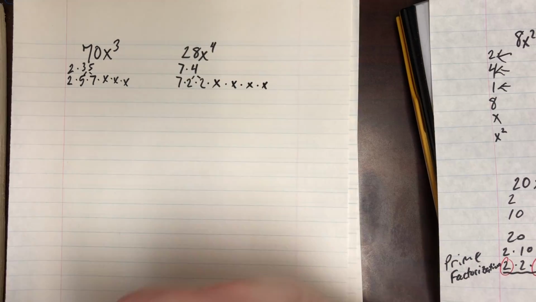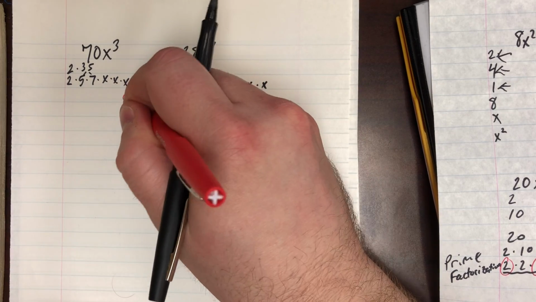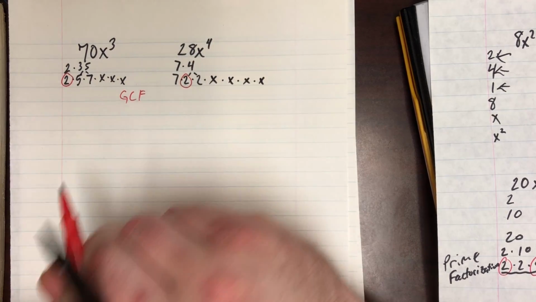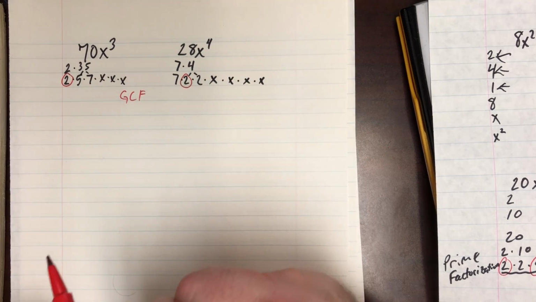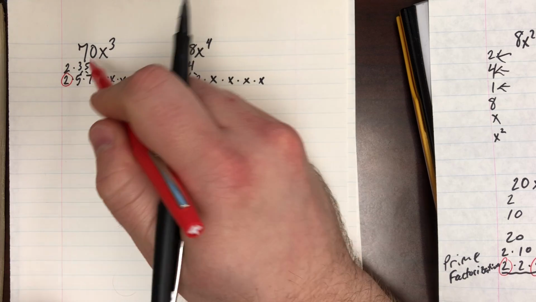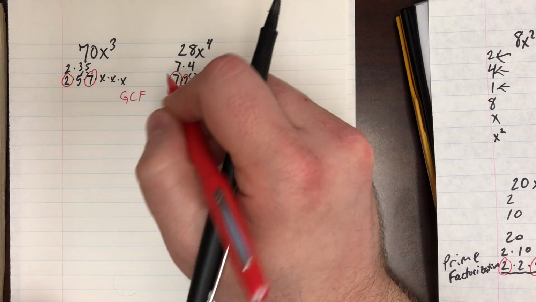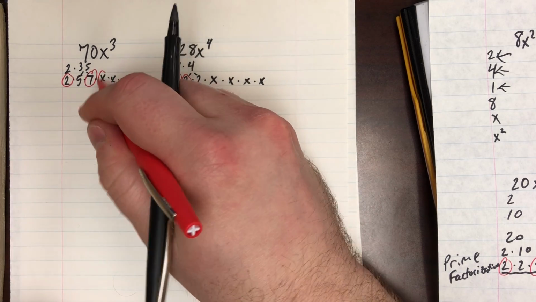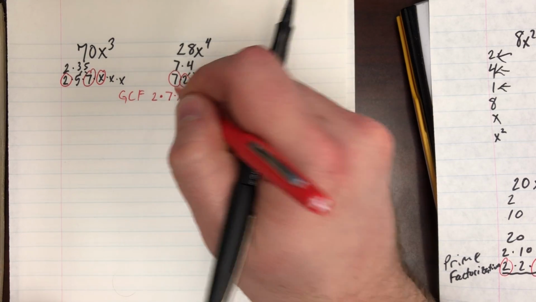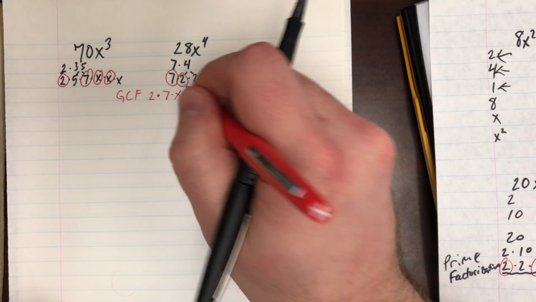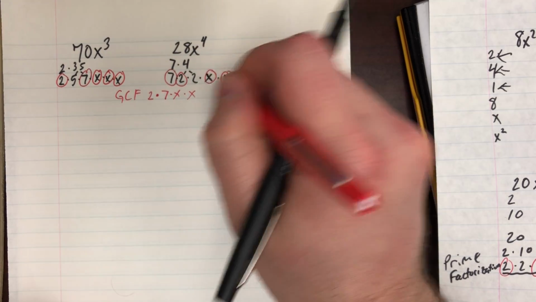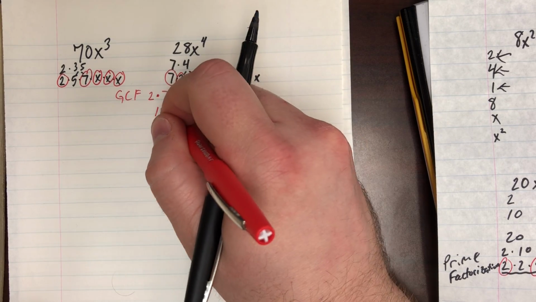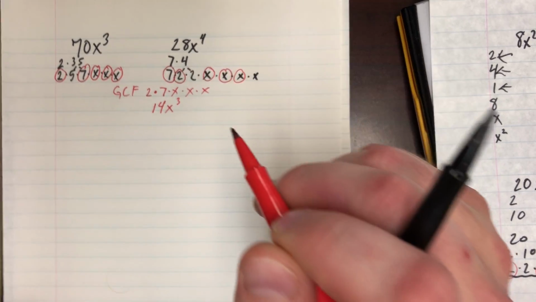So if I'm trying to find my GCF, well, it looks like they share a 2. They only share one 2, though. They share a 5? No. Do they share a 7? Yes. So I could say GCF is 2 times 7. And then 1 shared, 2 shared, 3 shared x. 2 times 7 times x times x times x, also known as 2 times 7 is 14, and x times x times x is x cubed.